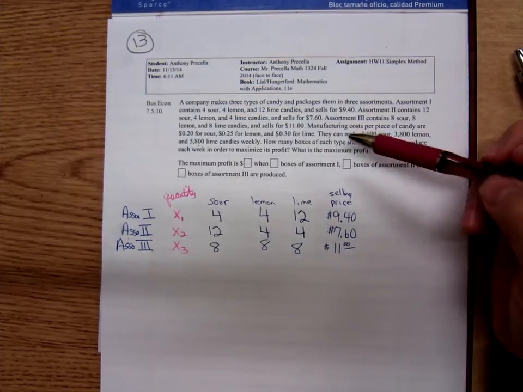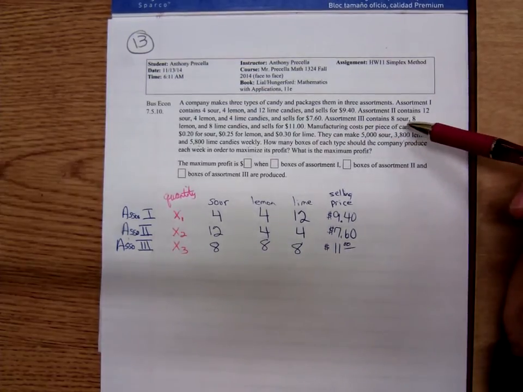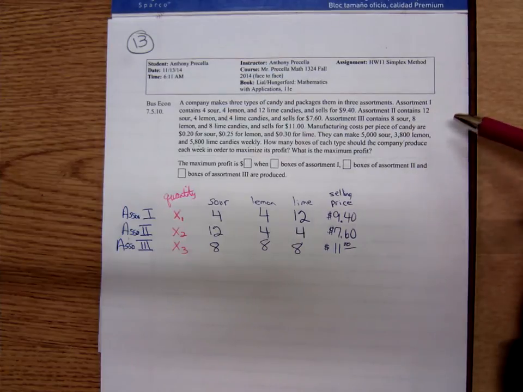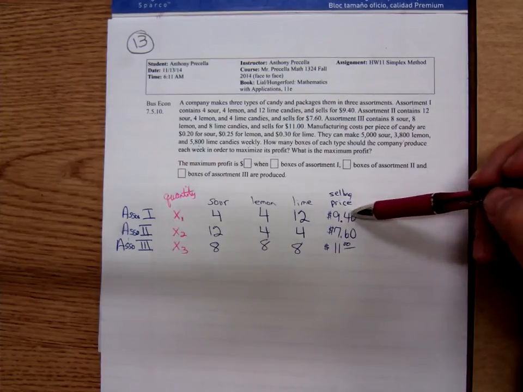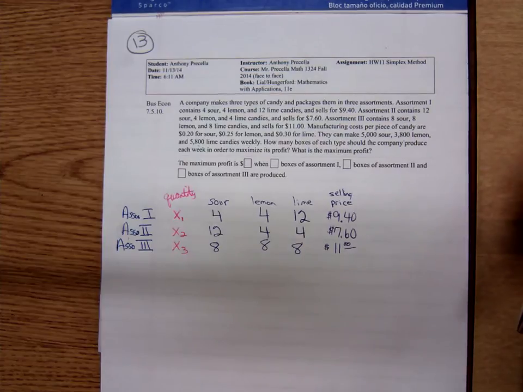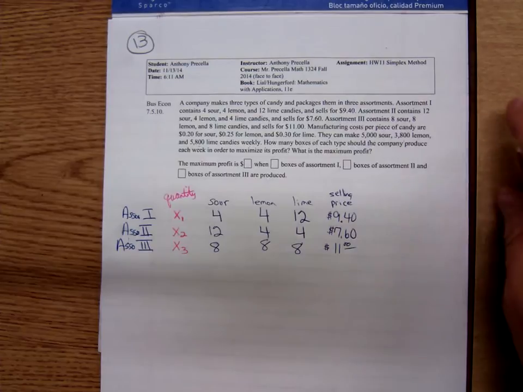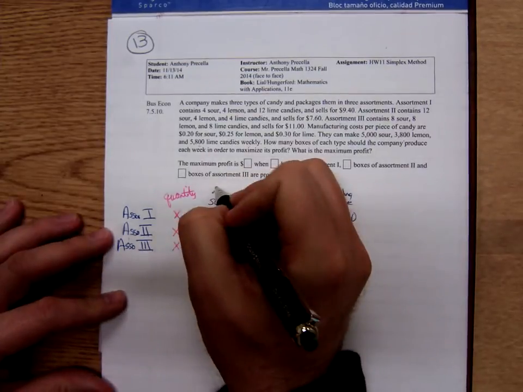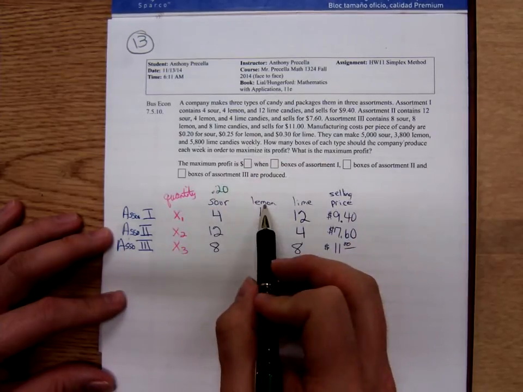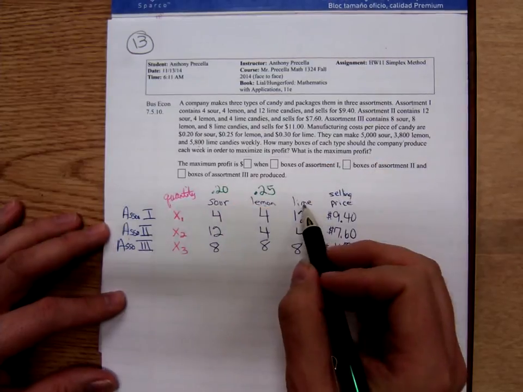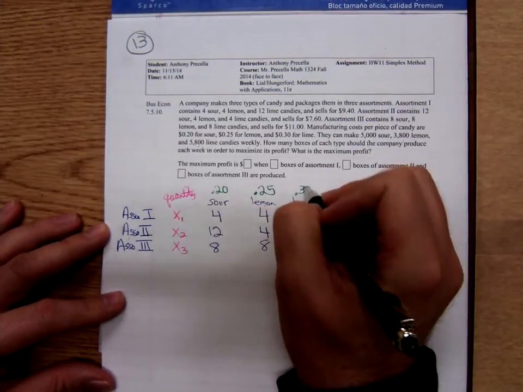We're told that the manufacturing costs per piece of candy are... Well, look at this. They want us to maximize profit, but this is what I was talking about. They're not giving us the profit per item. They've told us what they can sell each assortment for. They're not even telling us how much it costs to make each assortment. We're going to have to figure that out. What they're telling us is that each piece of sour candy costs 20 cents. Each piece of lemon candy costs 25 cents. And each piece of lime candy costs 30 cents.